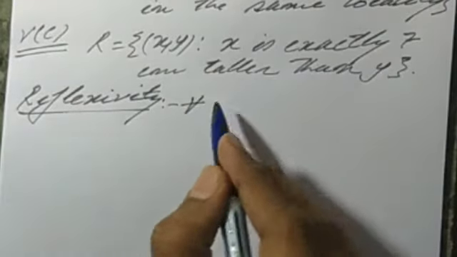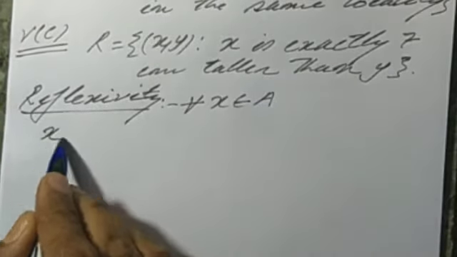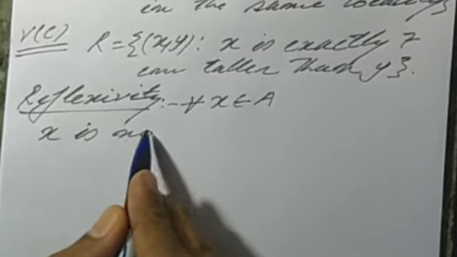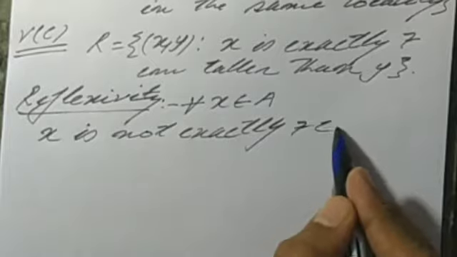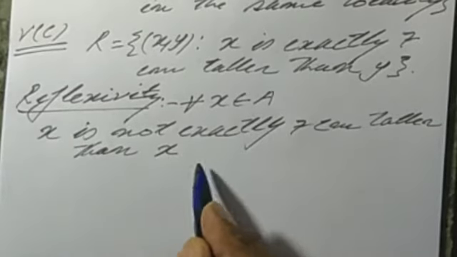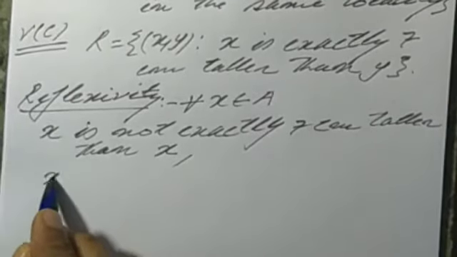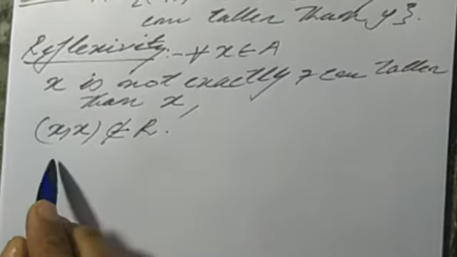So in general statement we may write it as: for x belonging to A, x is not exactly 7 centimeter taller than x, because no one can be taller than himself or herself. So (x, x) does not belong to R. So here R is not reflexive.